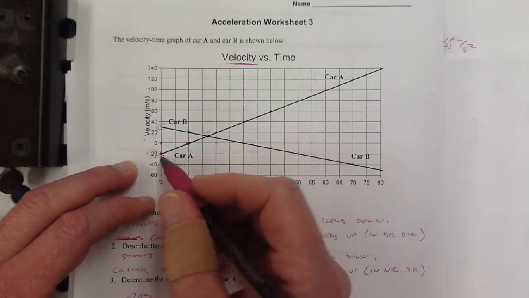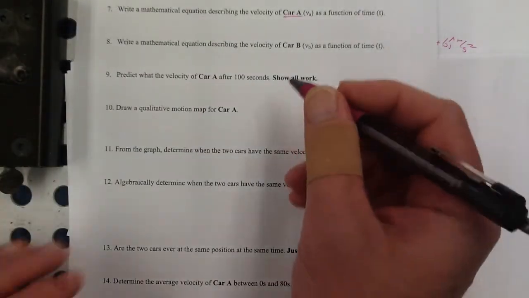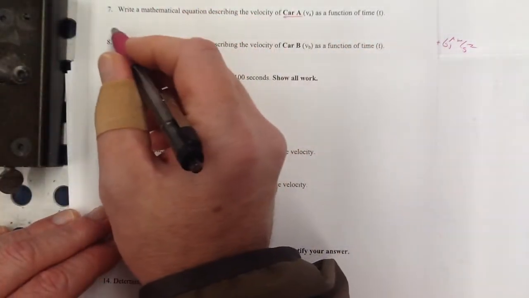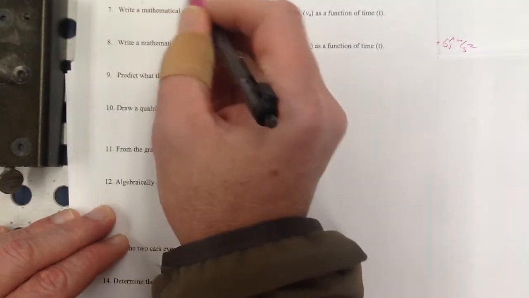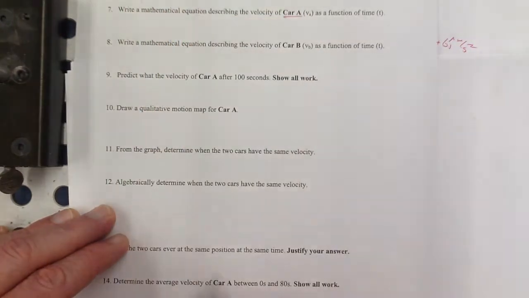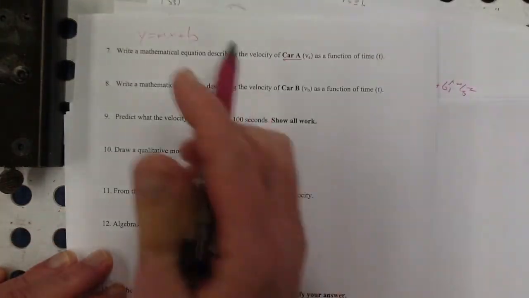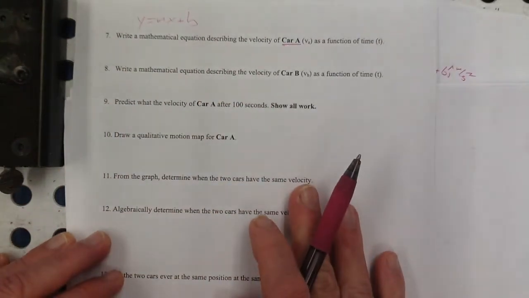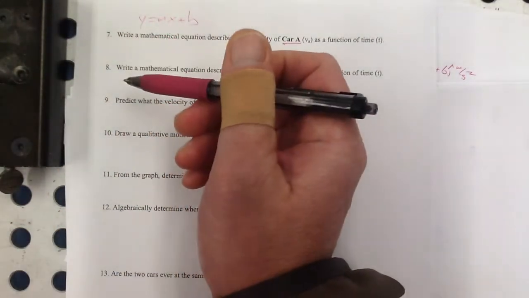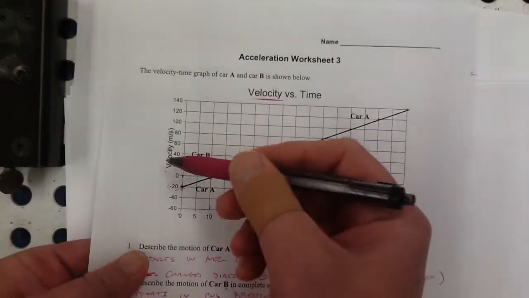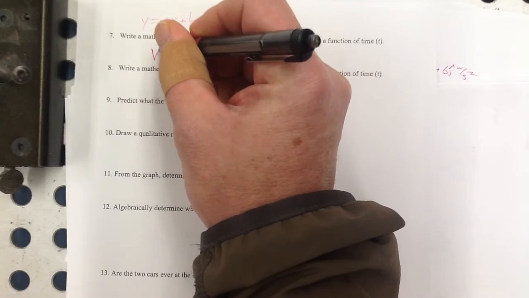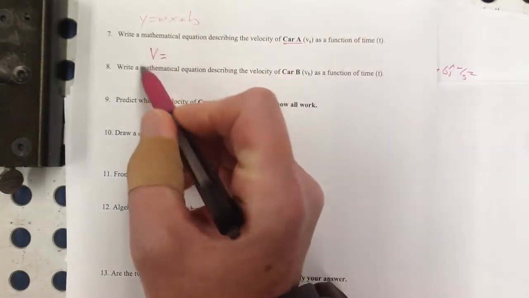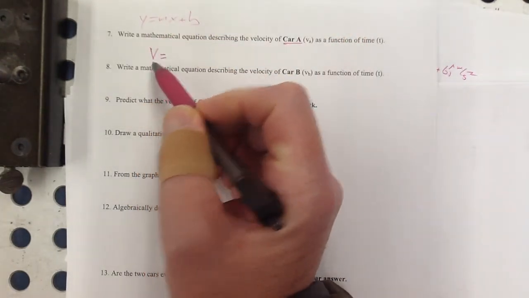So for car A, first of all, I'm thinking y equals mx plus b. I'm just going to write that up here, but I'm not going to use any of these letters. That's the form for writing the equation for a line. But on my y-axis, I've got velocity. That's the name of the variable. We call it v. That doesn't have units because it's the name of a variable.